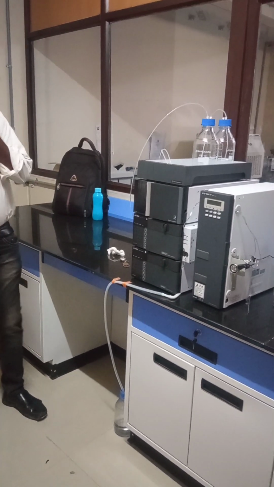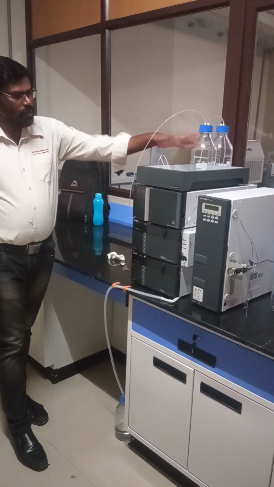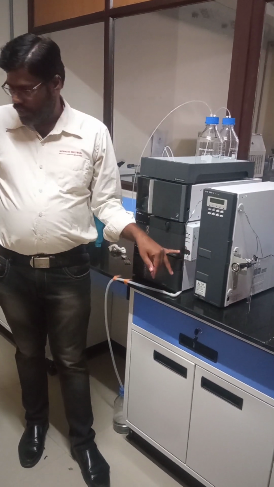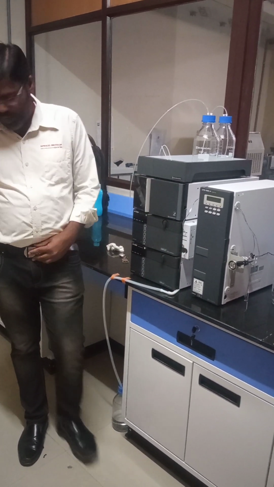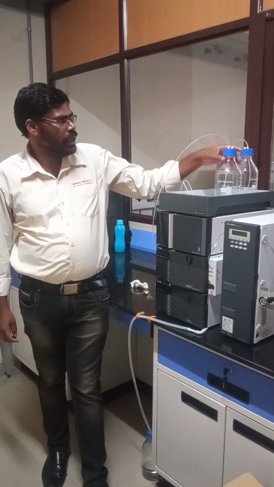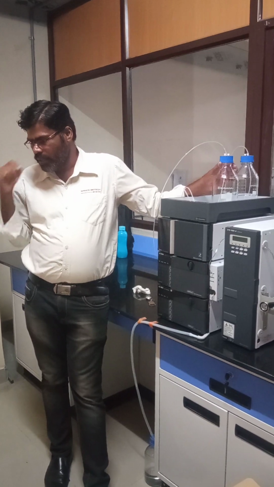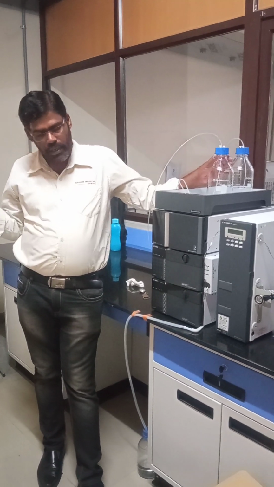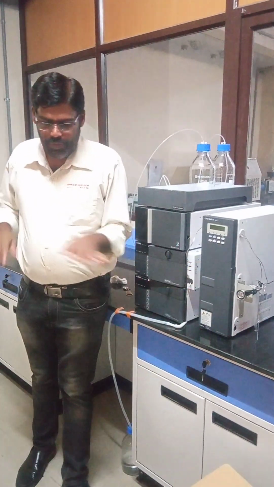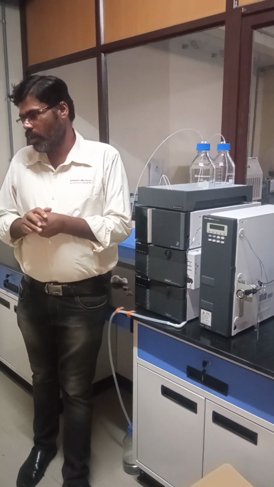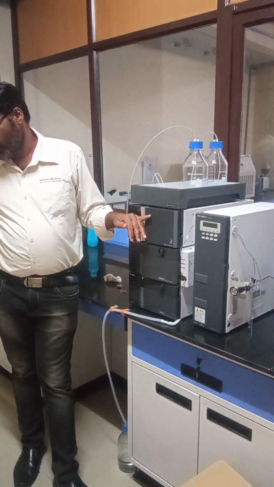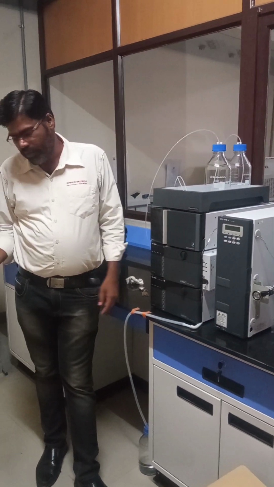Tomorrow, when you explain how it is running, you should say: mobile phase, pump, mixer, injector, column, detector, then drive. This is the flow diagram. For our purposes, we mainly change the mobile phase based on dilution or solubility. Then the column: which sample, which column is suitable, where it is eluting. Then the detection part. These three parts are very important: mobile phase, column, detector.